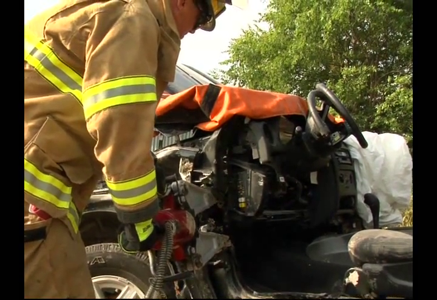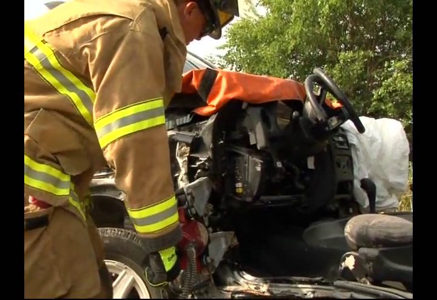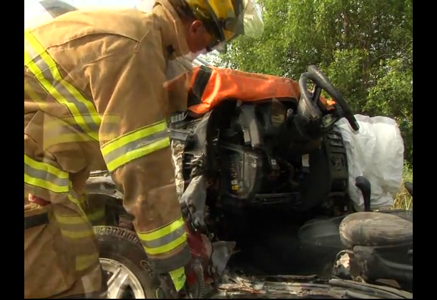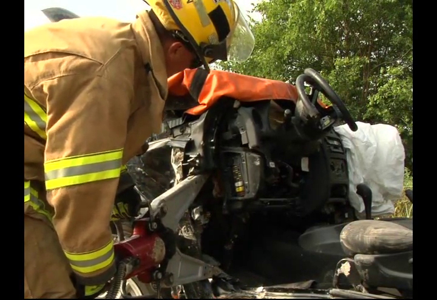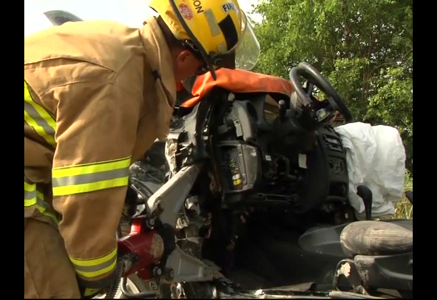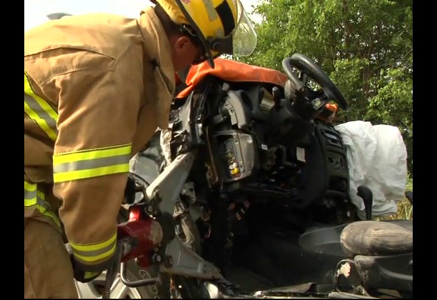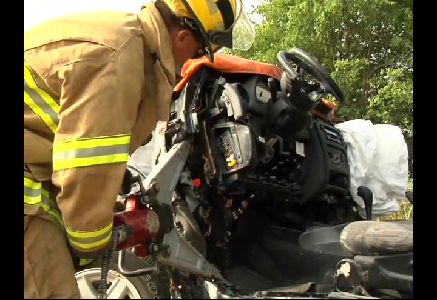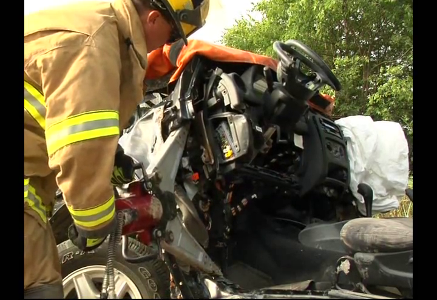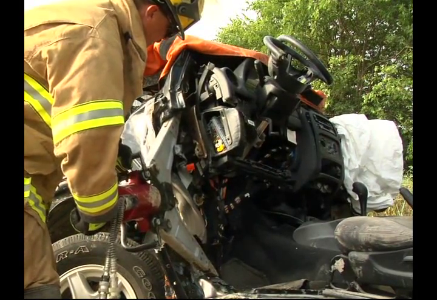Begin operating the tool, spreading the structure of the A-pillar, dashboard, and firewall. As you continue to spread, the dash will lift up and away from the trapped occupant. Reposition the tool and continue spreading as necessary.